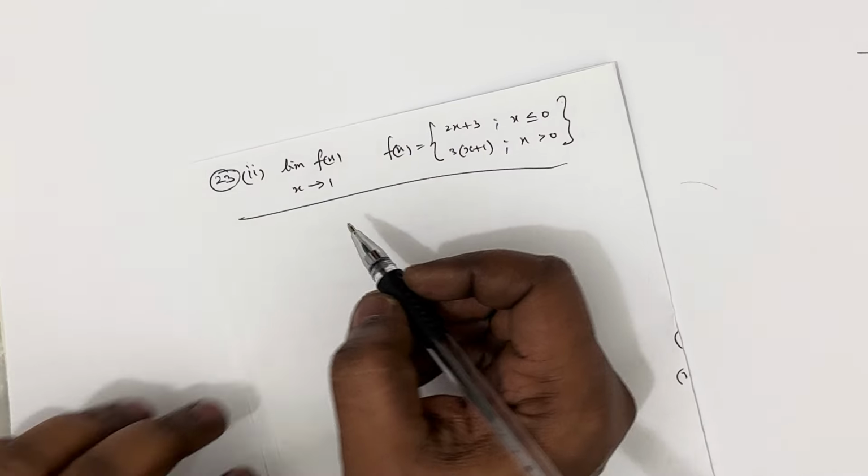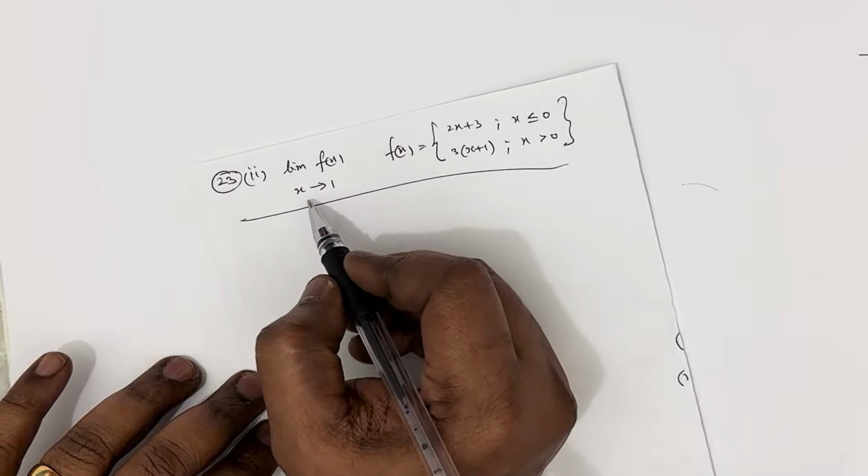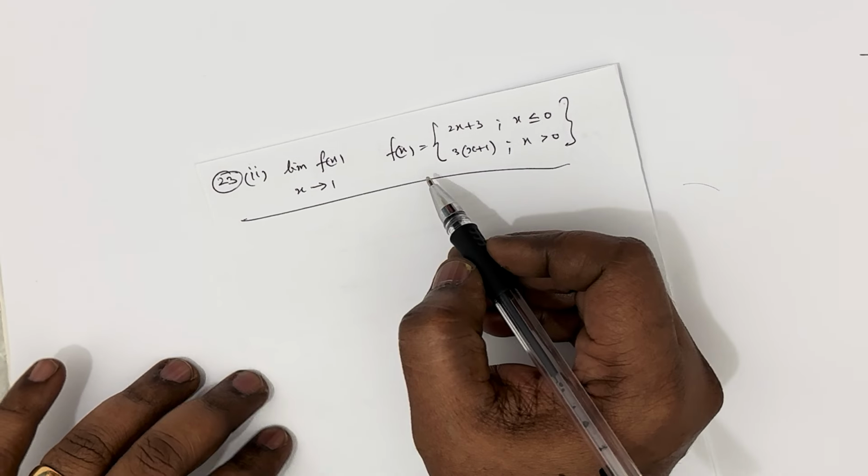Okay, let's do the 23rd one. That is the limit of the function when x is approaching 1, and the function is this one.